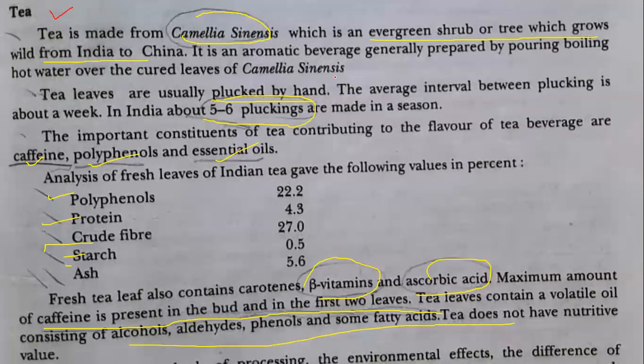The tea leaves are usually plucked by hand. The average interval between plucking is about 1 week. In India, about 5 to 6 pluckings are made in a season. The important constituents of tea contributing to the flavor of the tea beverage are caffeine, polyphenols, and essential oils.